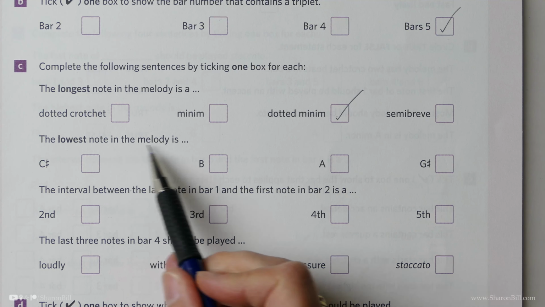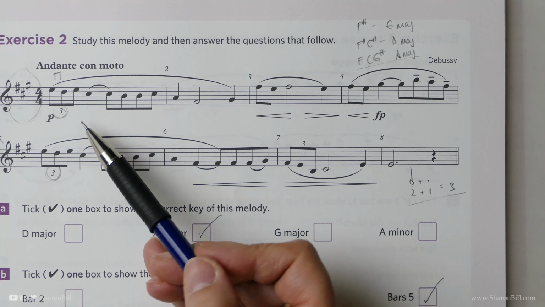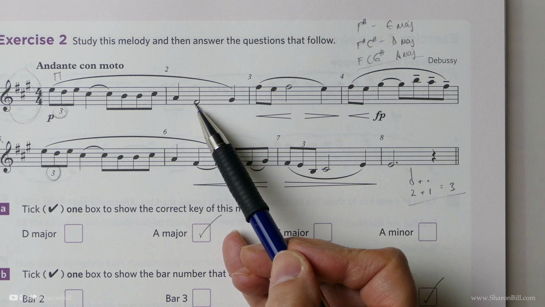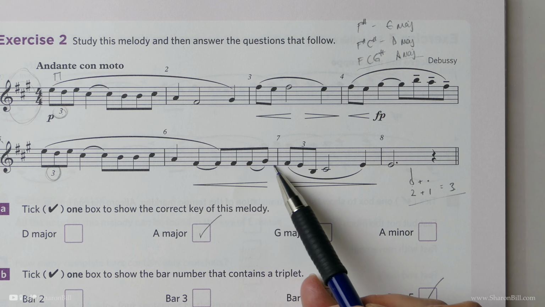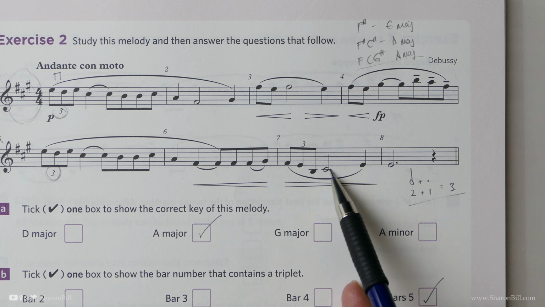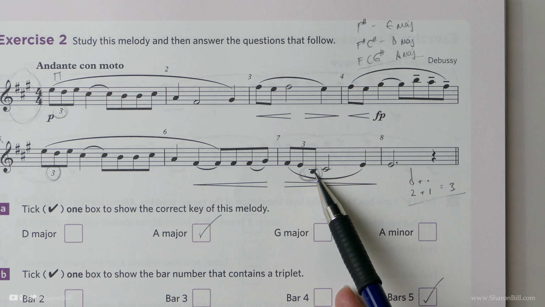Which is the lowest note in the melody? So let's see. So that's the lowest on this line. So just visually find the lowest. So here, that's the ledger line that's below the ledger line. So that's the lowest note.